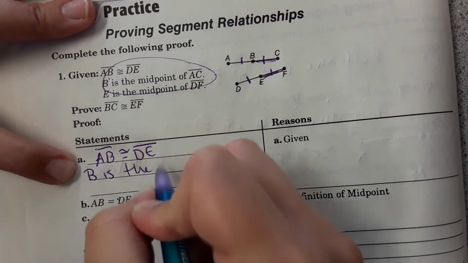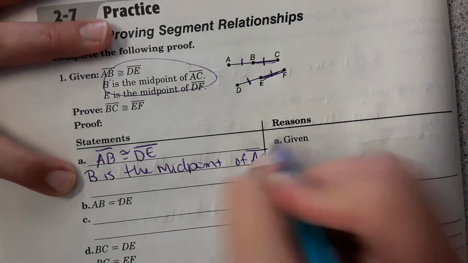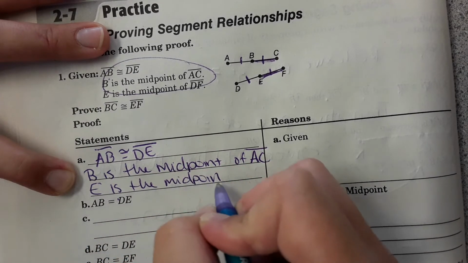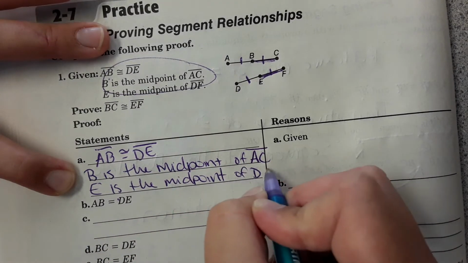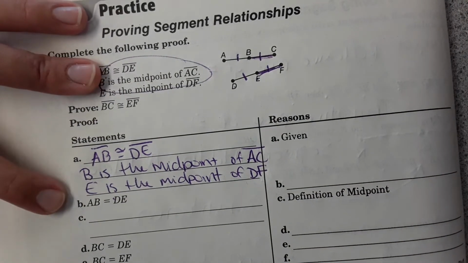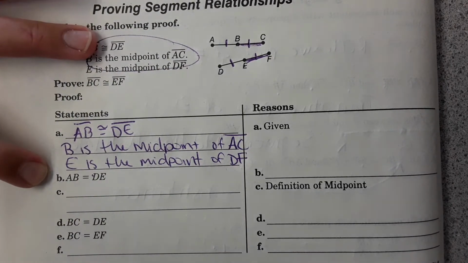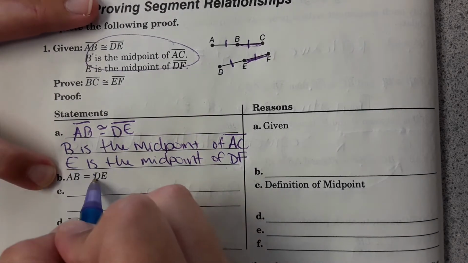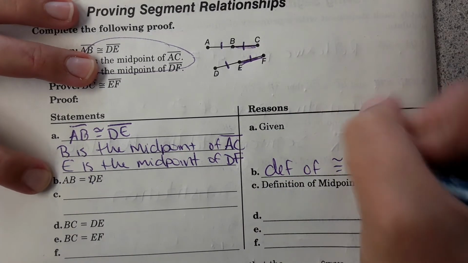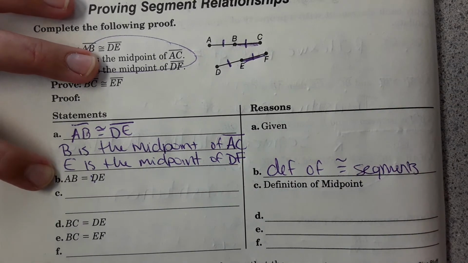B is the midpoint of AC, and E is the midpoint of DF. It's the clock, I don't know. It makes random noises. Okay, and then it says AB is equal to DE. That's because of definition of congruent segments. So the same situations will start repeating themselves. So the more you practice it, the easier it gets.